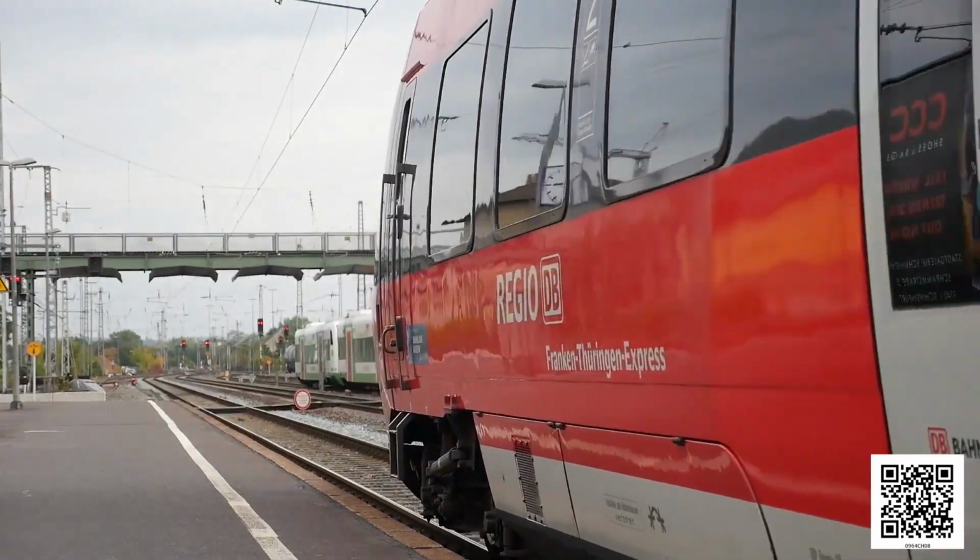Then you see one more picture. What do you see? The train is leaving the platform. That means you have already entered into the train. Now train is ready to leave the platform. Then what happened? Then the train is leaving the platform and gradually its velocity is increasing.